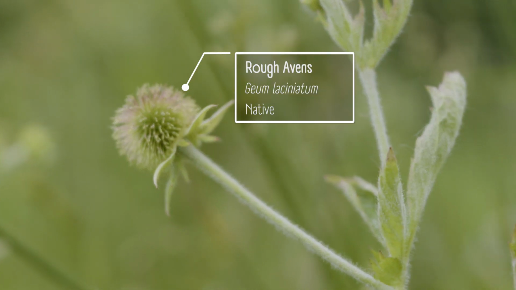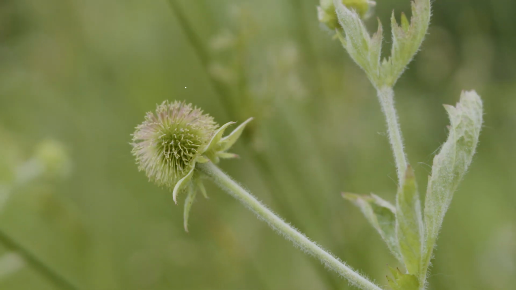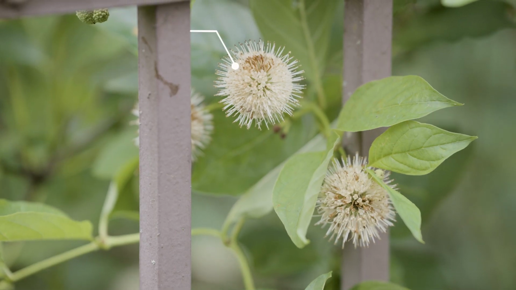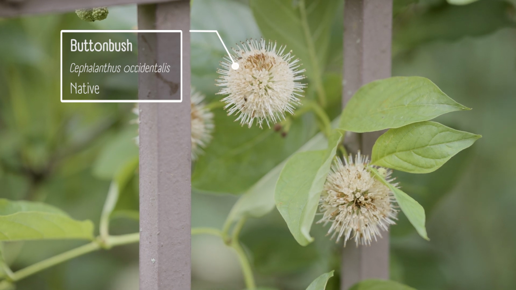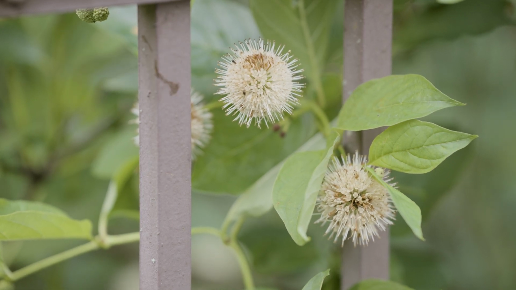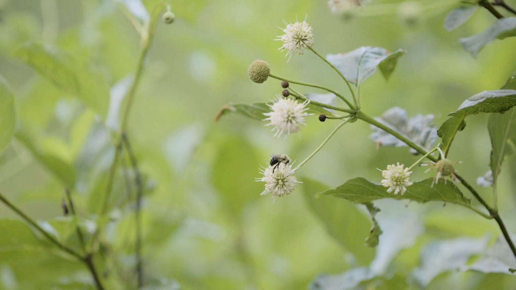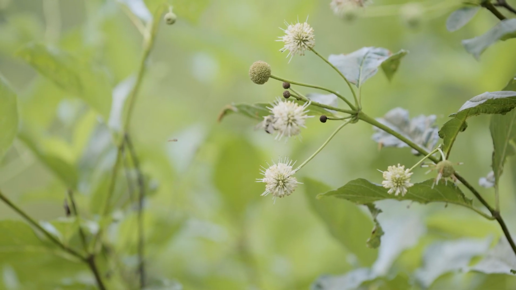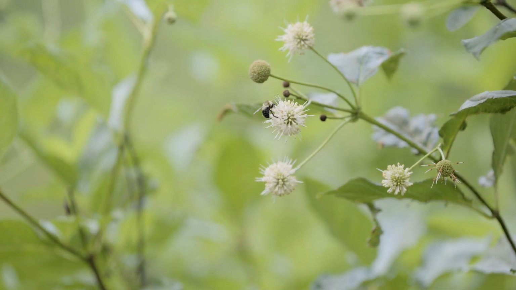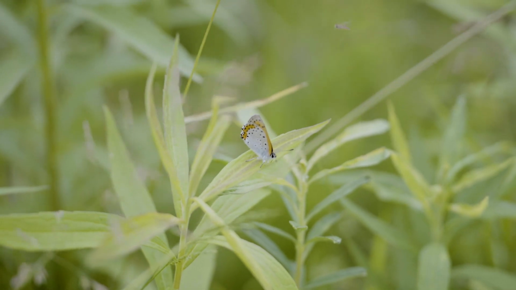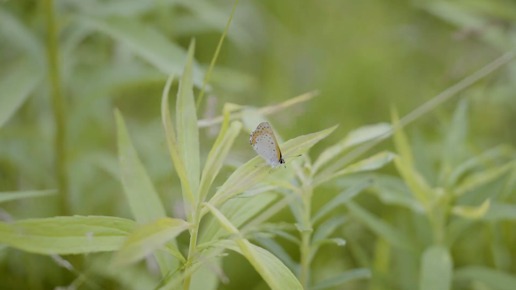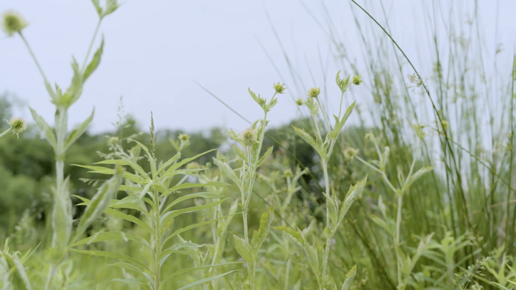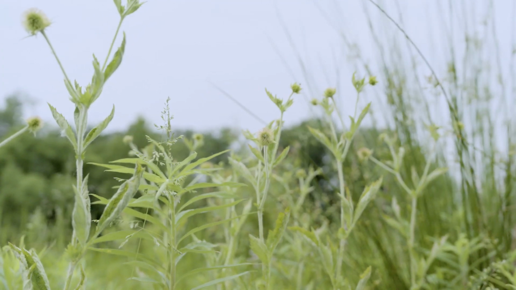Native species such as rough Avens and Buttonbush help maintain the biodiversity of an area. They draw beneficial insects such as bees and butterflies by providing energy and being a source of pollination. These native plants also help with erosion control along the shorelines to protect the stability of the wetland.